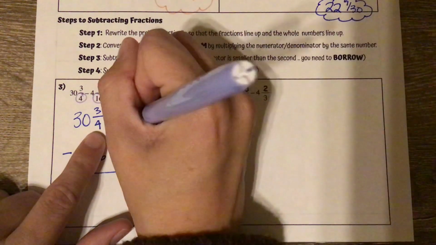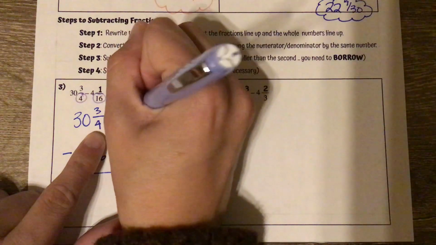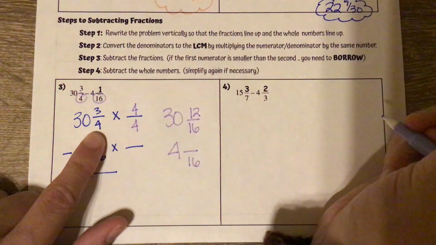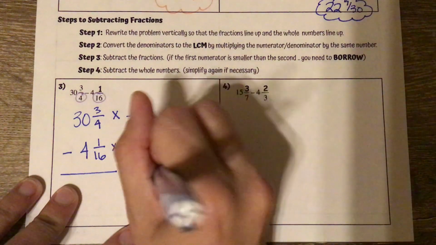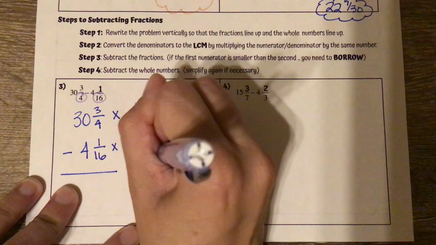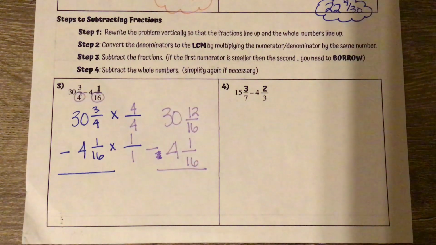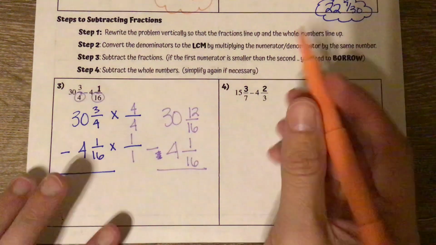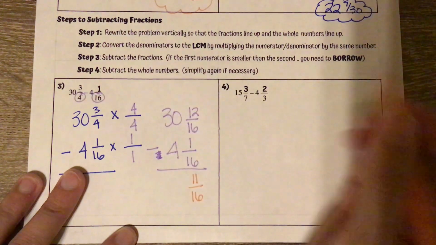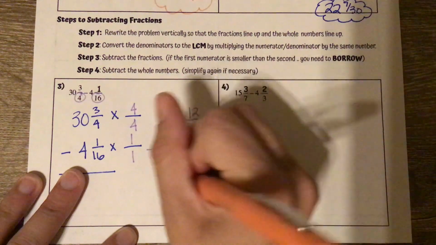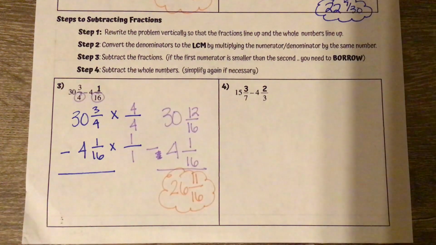So 4 times 4 is 16, which means we need to do the same to the top. 3 times 4 is 12. 16 times 1 is 16, so we do the same to the top. It stays the same as 1 over 16. And this time we are subtracting. Ignore that, I accidentally almost wrote a plus sign. So when we are subtracting, we're going to take our fractions first. We have to do that first. 12 minus 1 is 11/16. And then 30 minus 4 is 26. So that was a basic subtraction one.